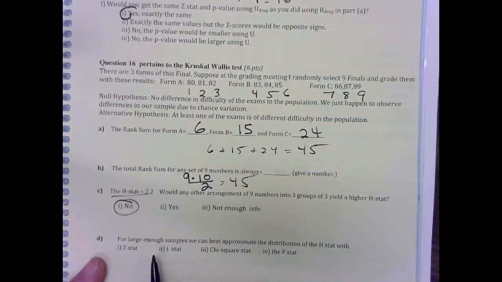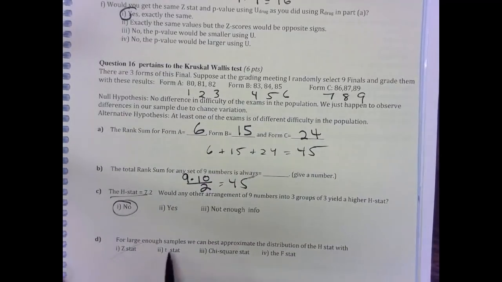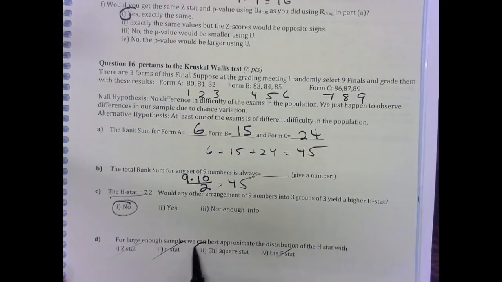Now, for large enough samples, we can best approximate the distribution of the H-stat with. We're comparing 3 groups, so it can't be a Z. It's never going to be a T or an F. It is a chi-squared.